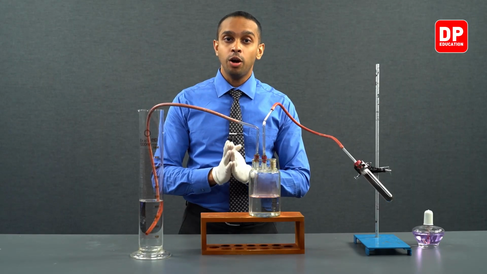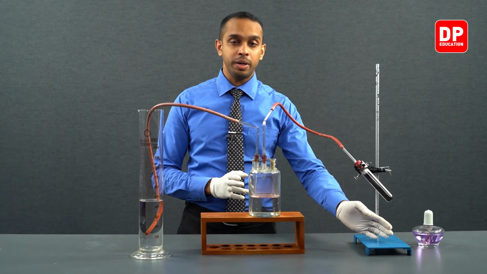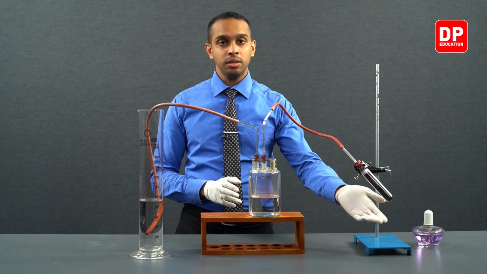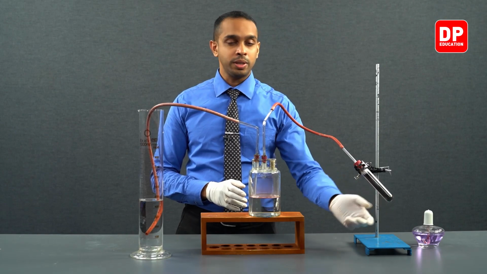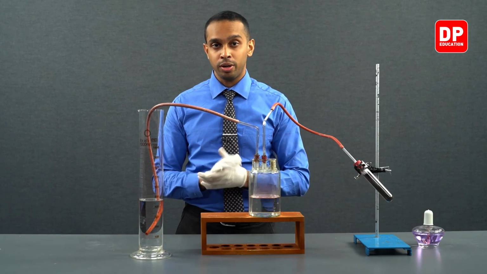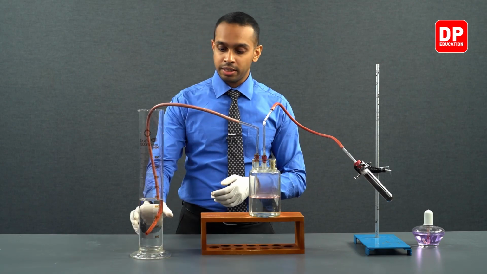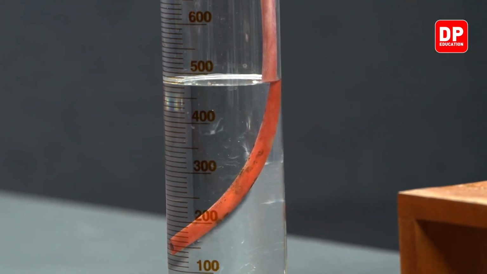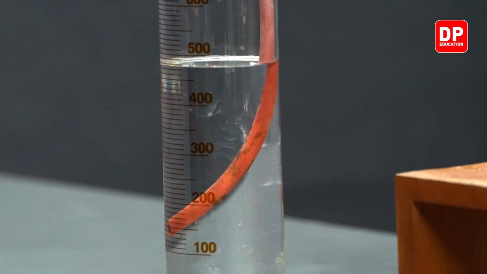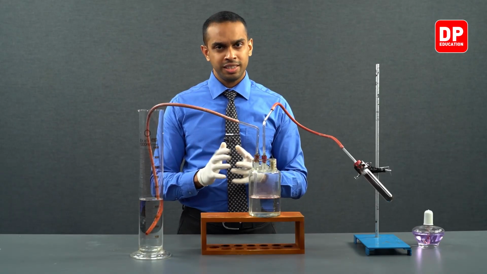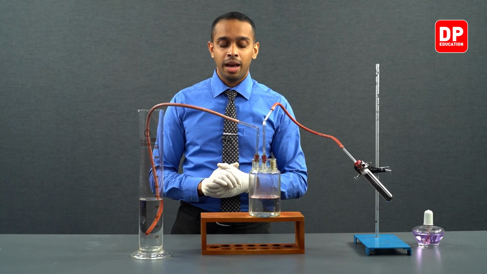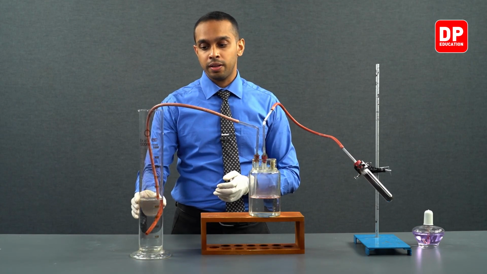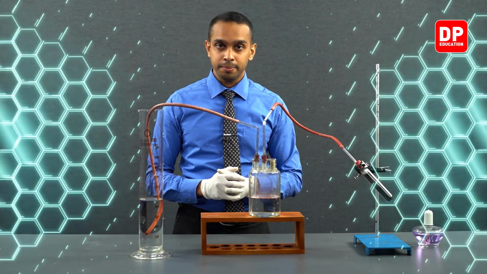Students, we have now removed our spirit burner from the setup. Now it is no longer used to heat up our potassium permanganate sample that we have in our boiling tube. We have collected close to 500 cubic centimeters of water through displacement of water. We are going to let the system settle down for a while, and then we'll come back and measure the volume of the water that is present in the measuring cylinder clearly.